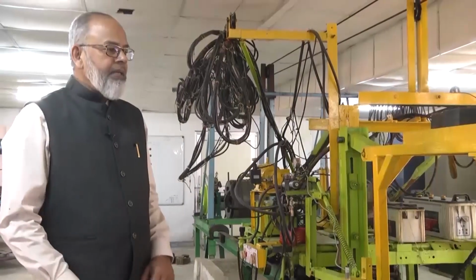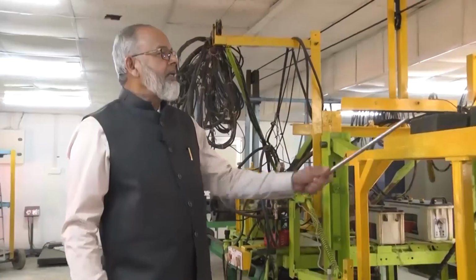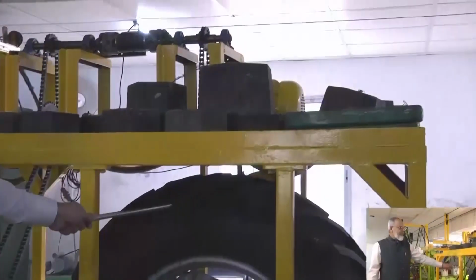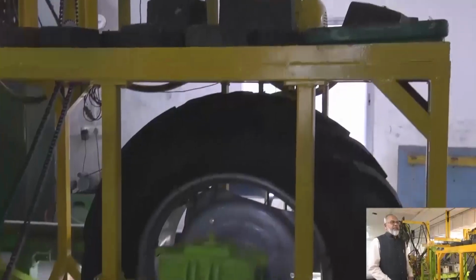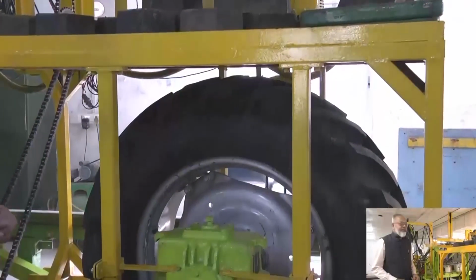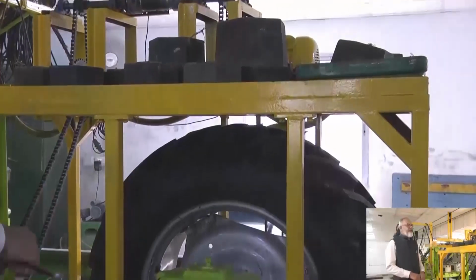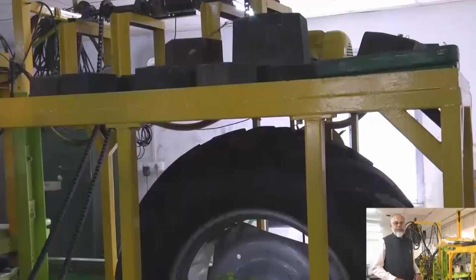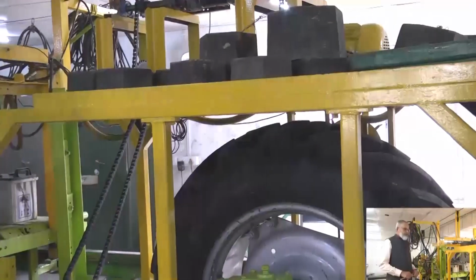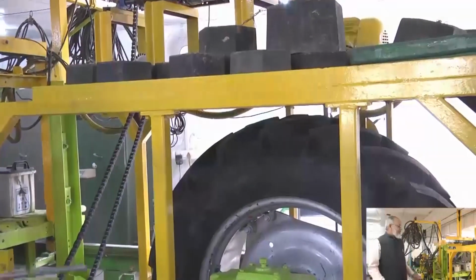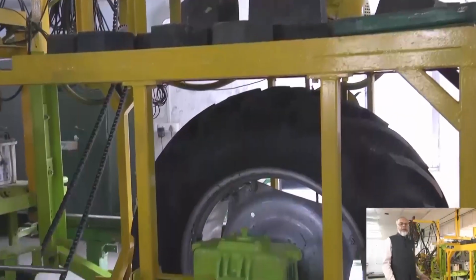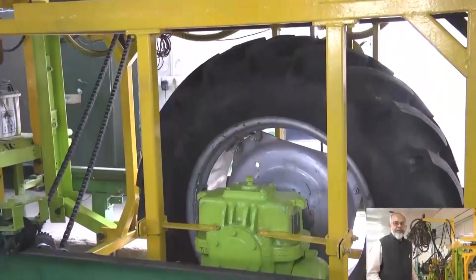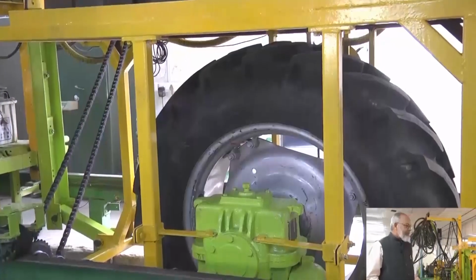To vary the load, we have added some external weights. The setup has its own weight, and suppose you want to test at 1400 kg, then the extra weight required has to be put on this platform, so that the entire weight comes on the wheel. To vary the inflation pressure, we can put more air or remove air, by which you can vary the inflation pressure of the tire.